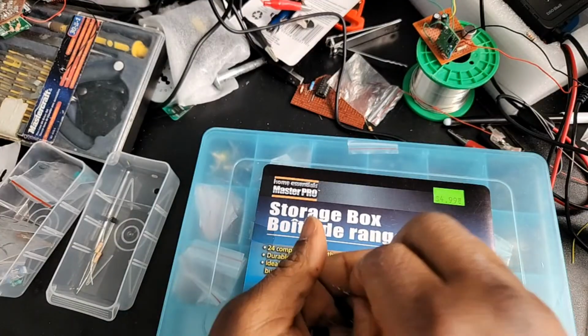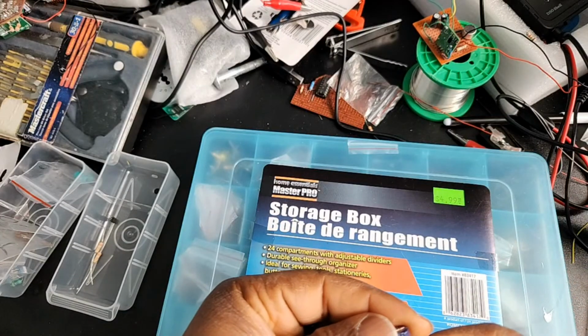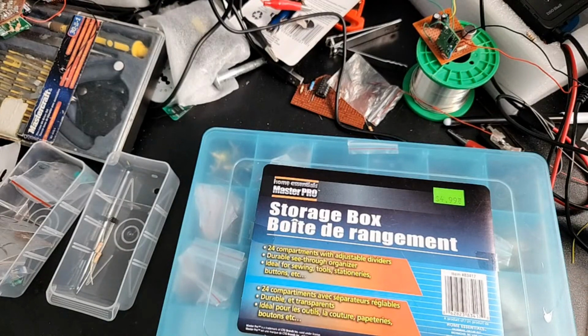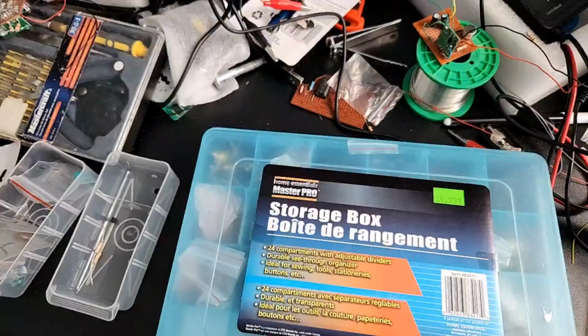All right, let's see what we have here. 4.7 microfarads is not. 100 microfarads not big enough.